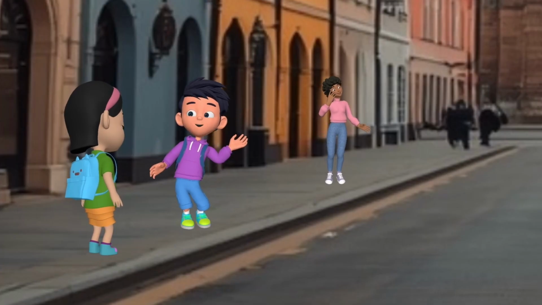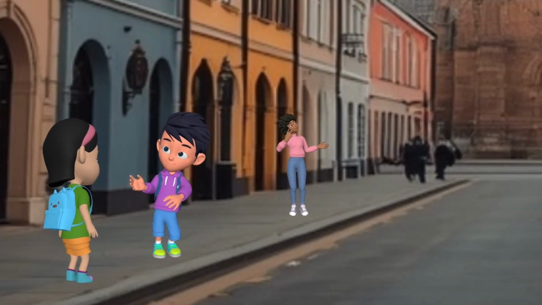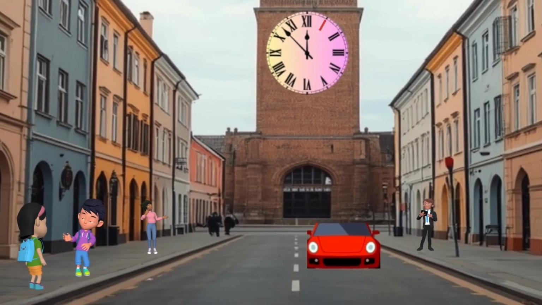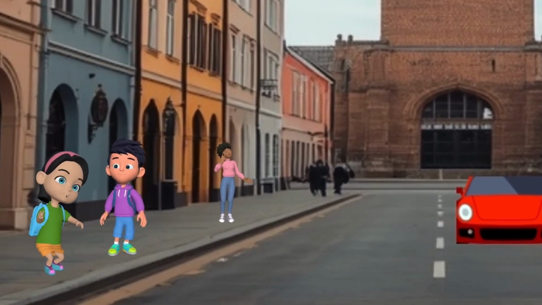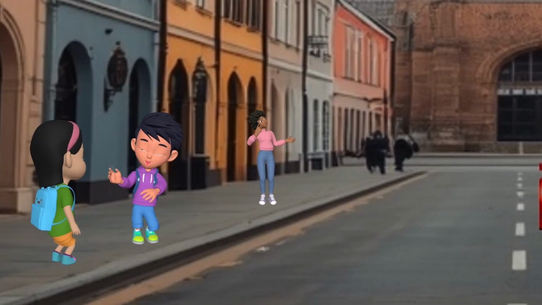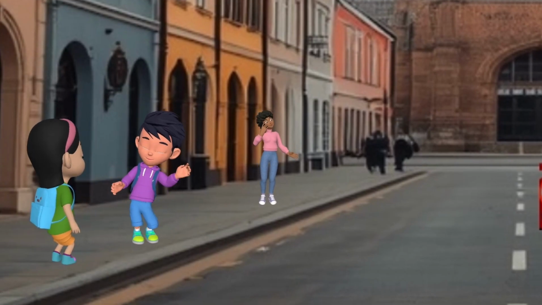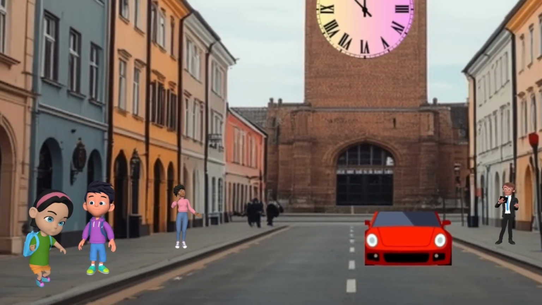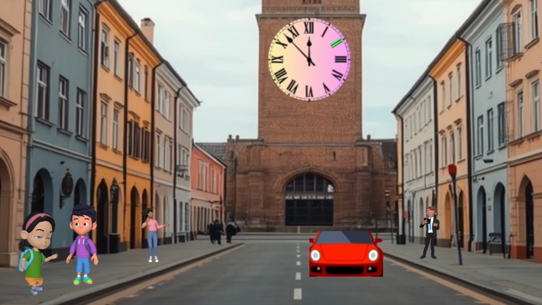Wow, look at that big clock on the building. Hey, those numbers look different. That's not the usual 1, 2, 3. You're right. Look, it has I, II, III, IV. These are Roman numerals. Roman numerals? Like from ancient Rome? Yes. Long ago, Romans used these symbols instead of our regular numbers. Oh, I get it. I means 1, II means 2, III means 3, and IV means 4.